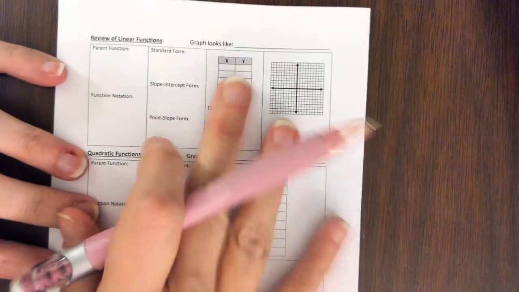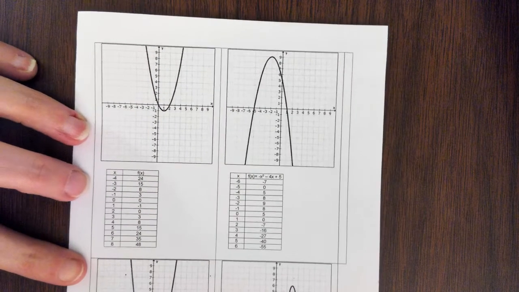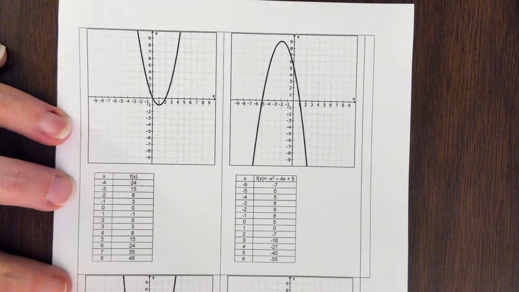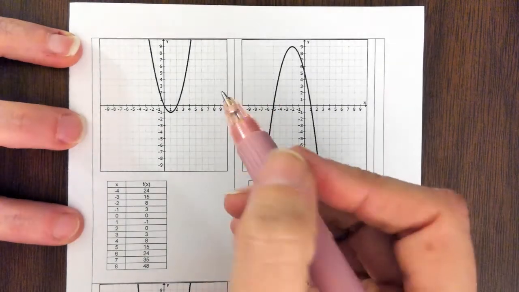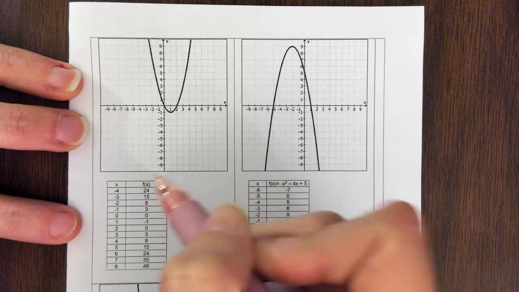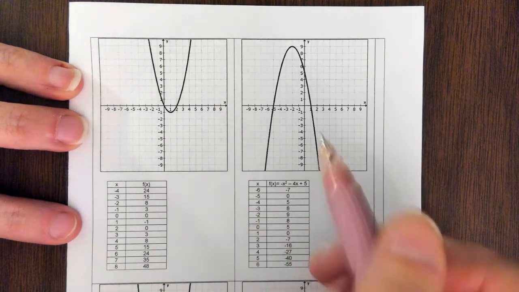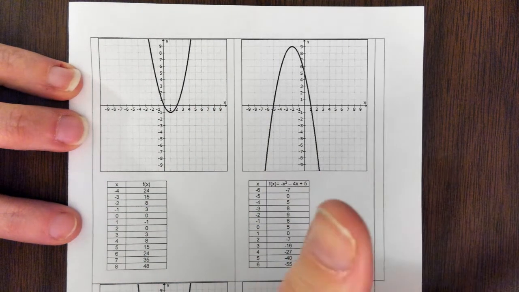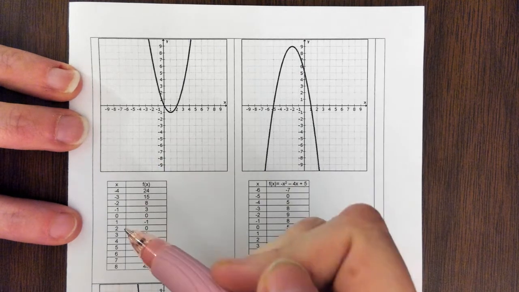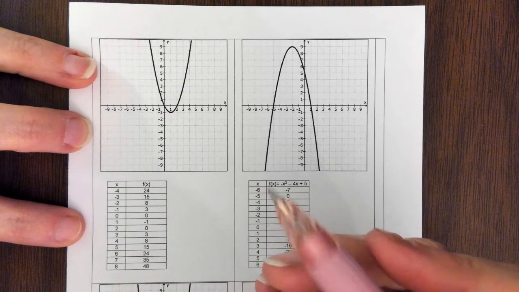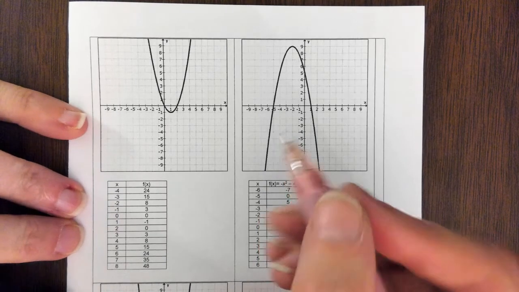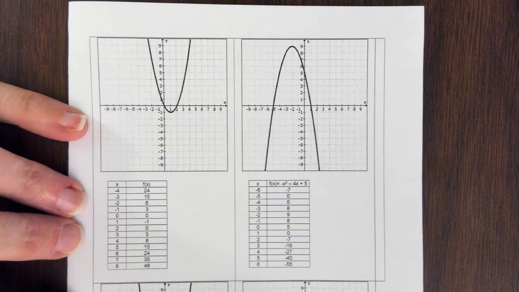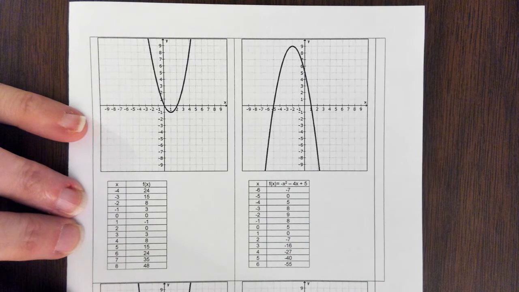Now, we already did these notes. Okay, now we're going to go to these notes now. And what we're going to do with these is these are examples that we're going to use to help us interpret what we just learned. Okay, so for this one, I have a table and a graph, and these tables and graphs are both the same thing. Okay, so this table represents this graph.